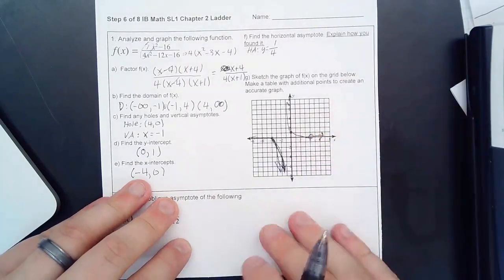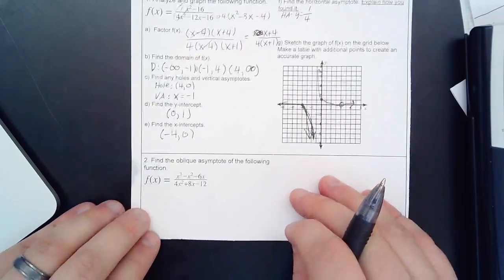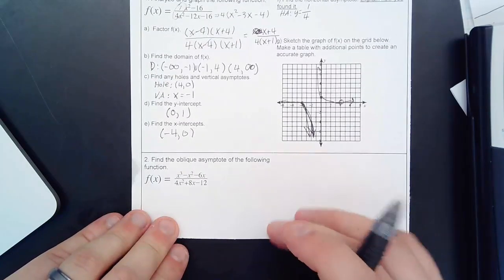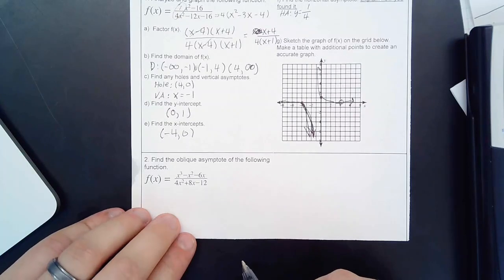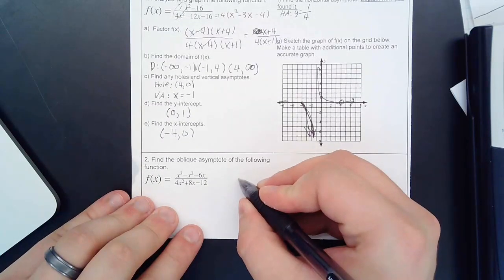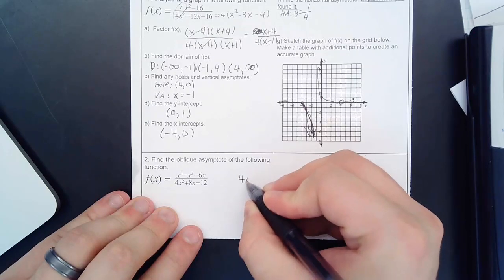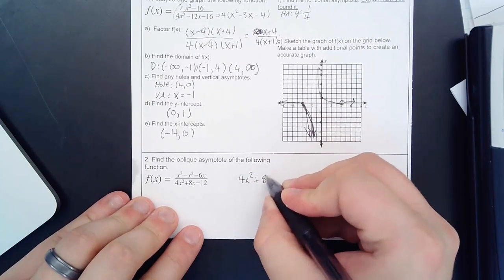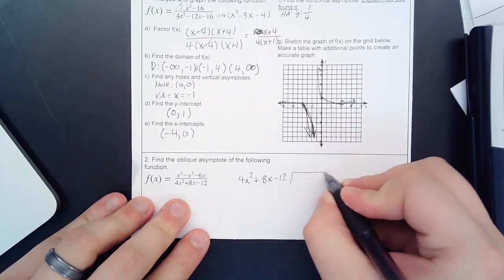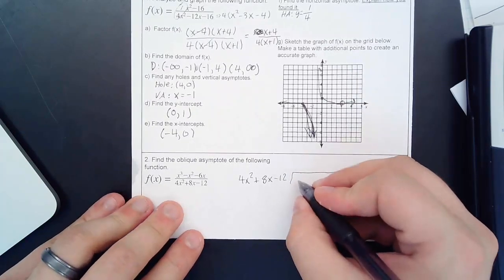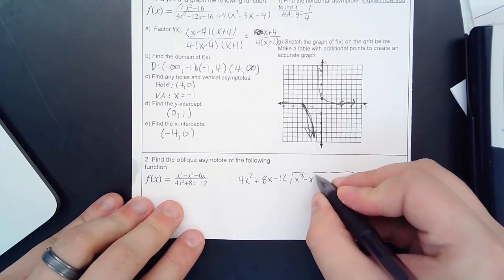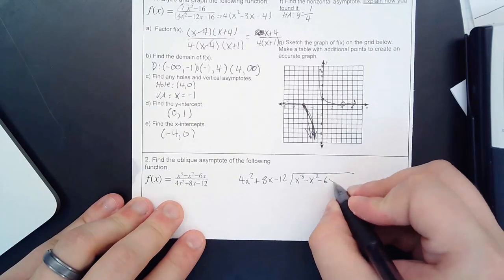For number 2, it says find the oblique asymptote of the following function. To do that, we're going to need to do some long division. So I'm going to have this set up here. We're taking x cubed minus x squared minus 6x and dividing that by 4x squared plus 8x minus 12.